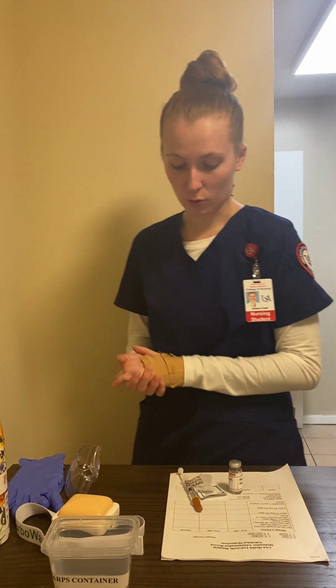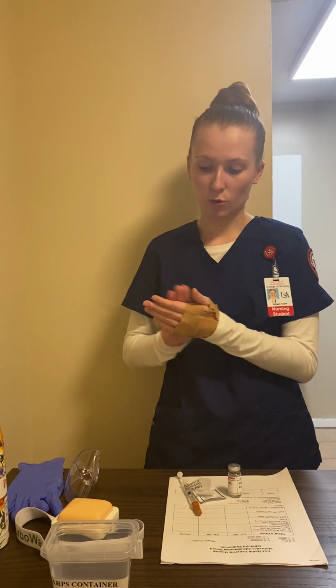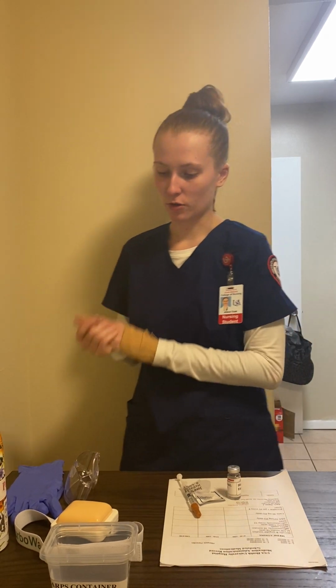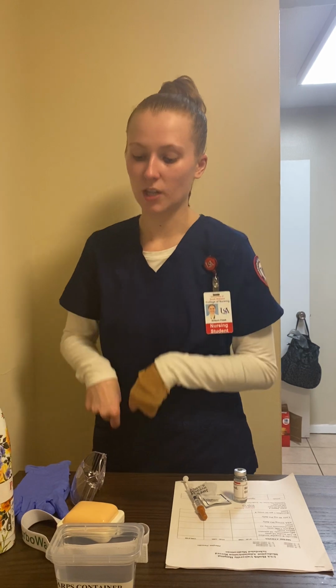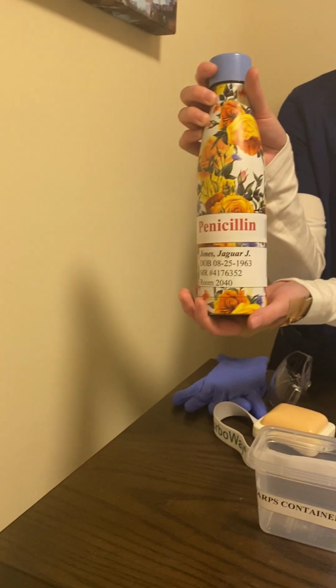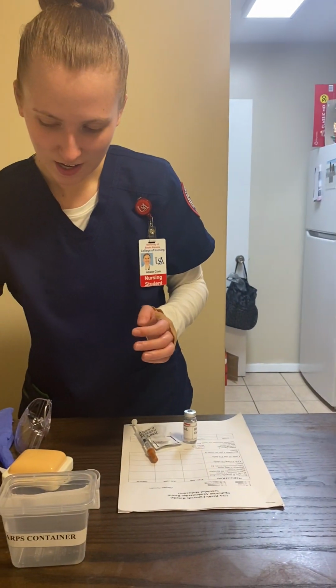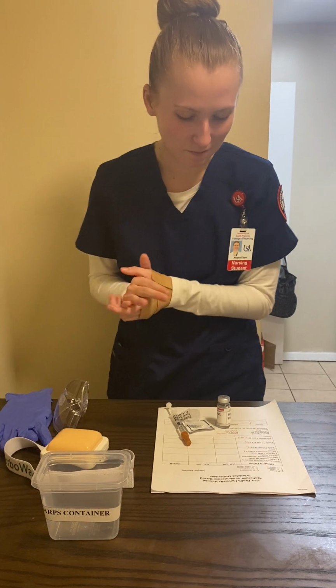So I'm going to go ahead and do a couple checks on you. First, I'm going to perform hand hygiene, and I'm going to raise the bed to a level where it's comfortable for me to work at, and I'm going to lower the side rail. If I could see your wristband, this is the armbands, which obviously, okay, anyways.